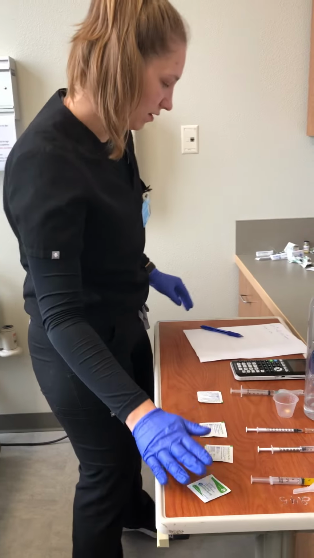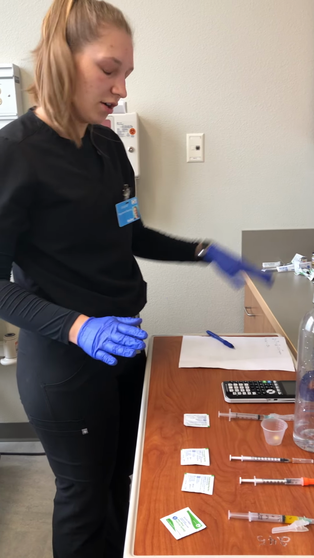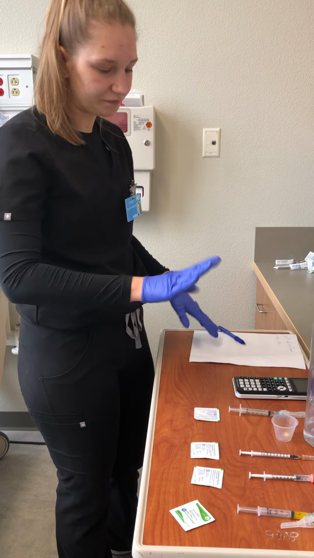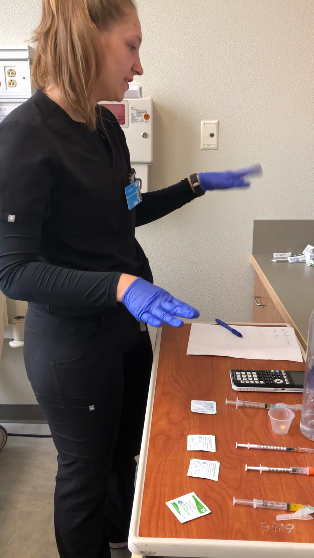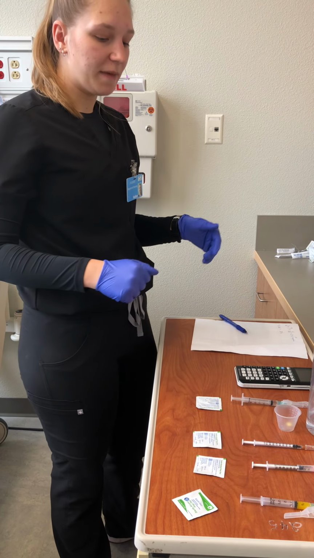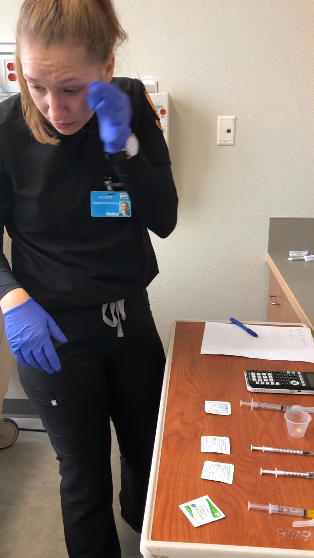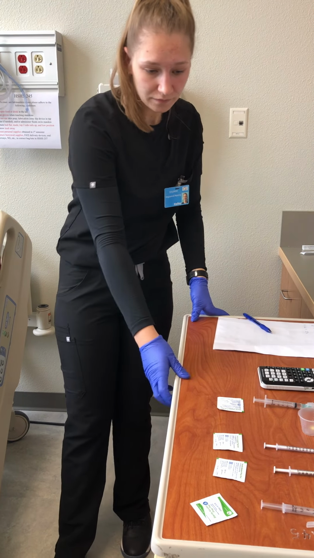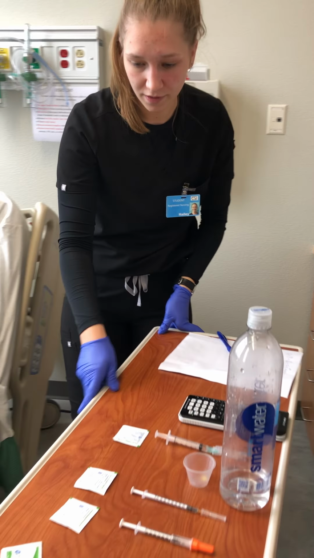Okay, so I have all of this ready now. I've had all of my dosage calculations double checked. I've done now my second check of all of the medications, and so now I'm ready to administer them to Miss Betty. So I'm going to pull this over here with me.